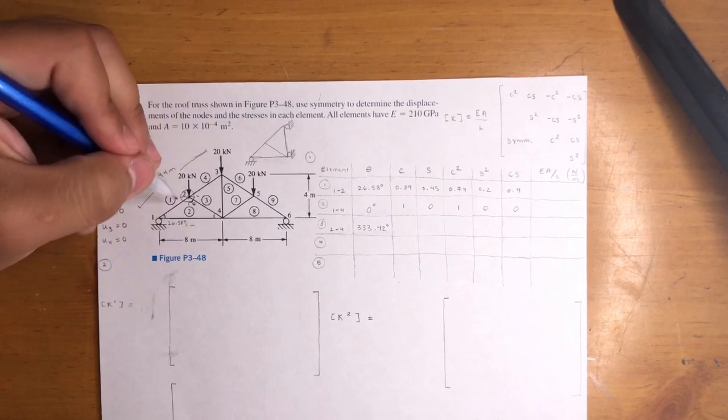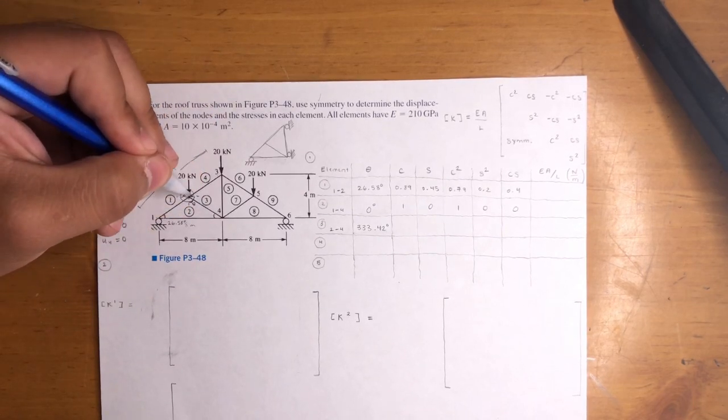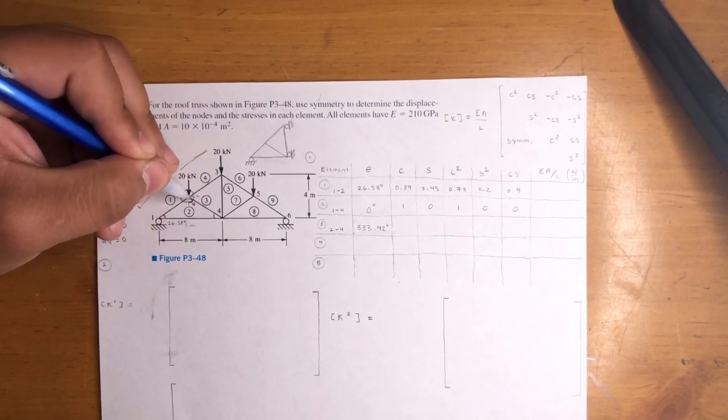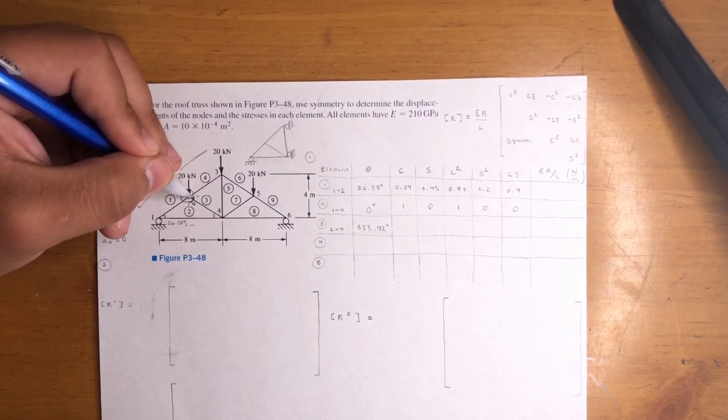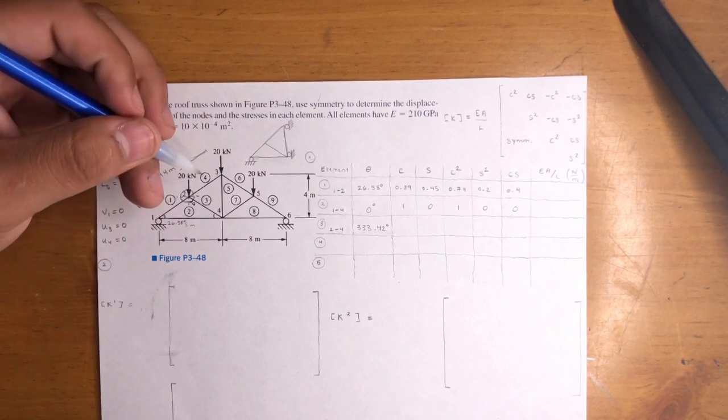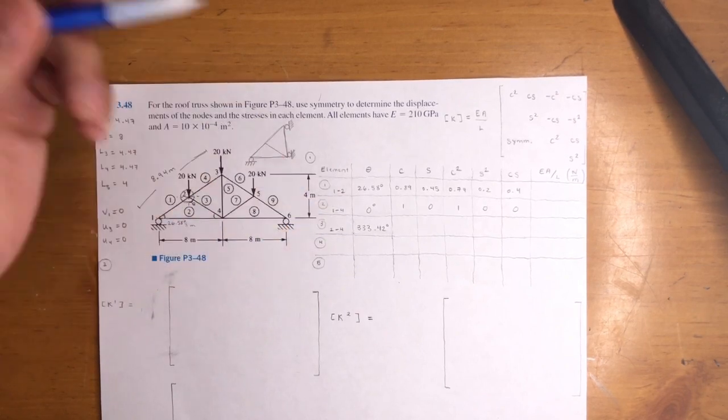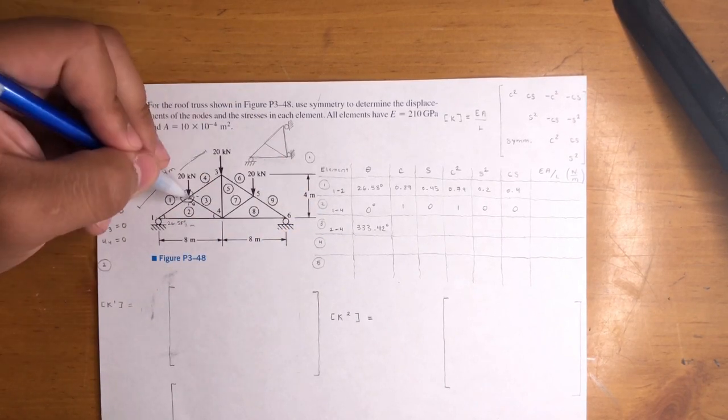So I start at the smallest node and I go to the biggest. So I do the turn, you get me, all the way around. You could have also done negative 26.58. It's the same thing. I just like to keep angles positive just to avoid confusion. But that is how you get the angle.